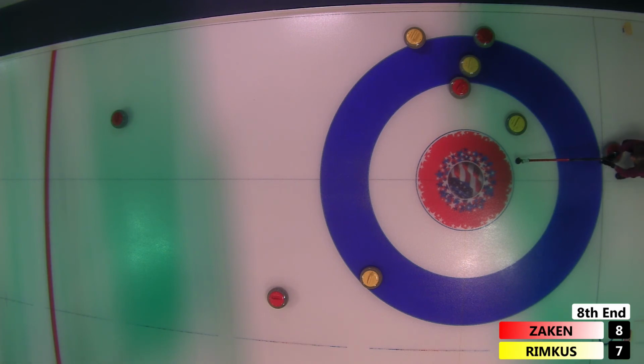So we need a steal of 2 on B. Yeah, for the tie, a steal of 2 and a score of 1 for the tie. Score 1 with the hammer, which is a lot easier.